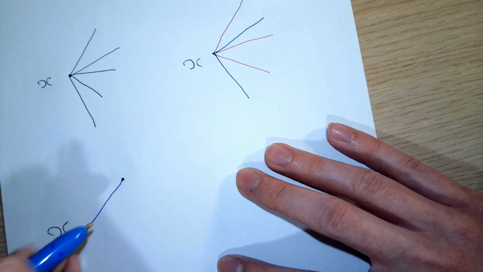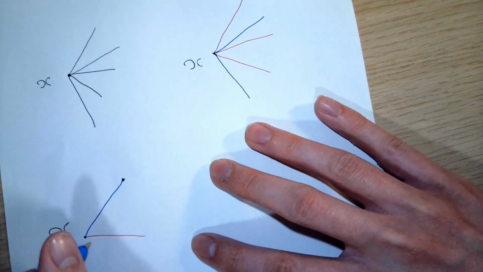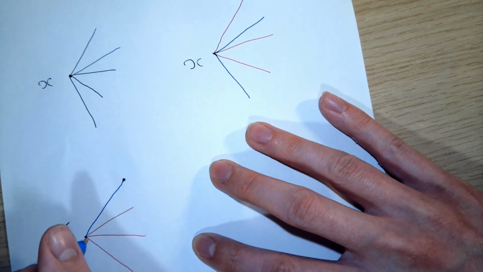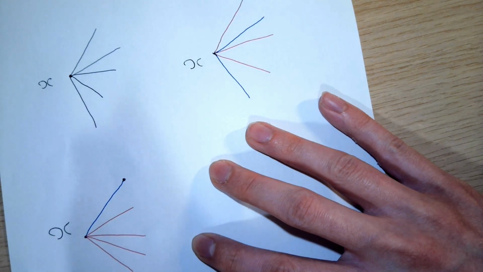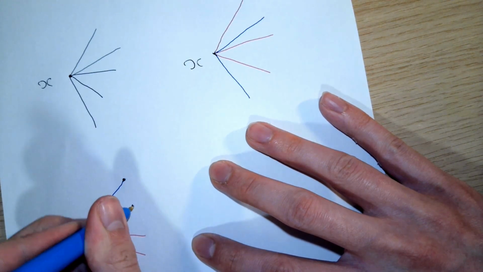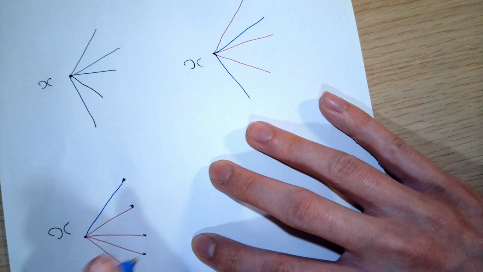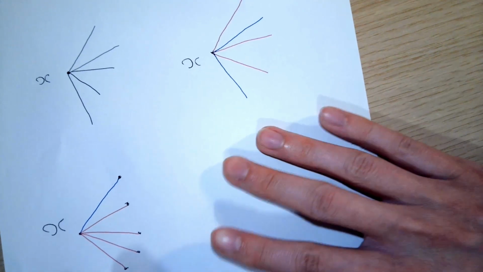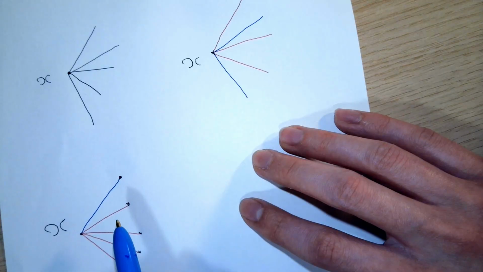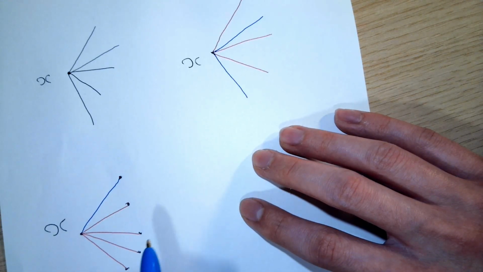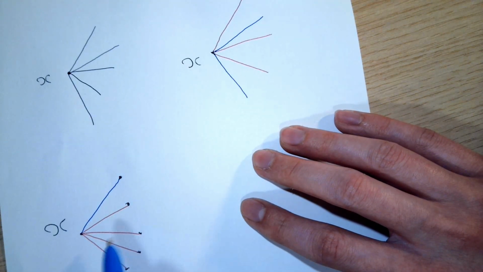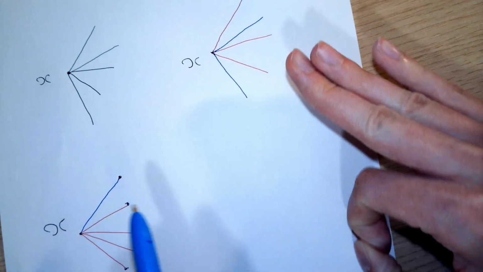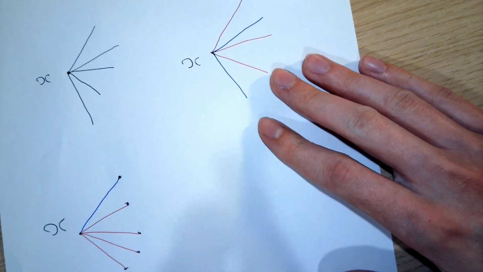So these remaining 4 edges must all be red. 1, 2, 3, and 4, like that. And you can do a similar game with 2 red edges, 4 blue edges, etc. So you're guaranteed that at least 3 of the edges are going to be red, or at least 3 of the edges are going to be blue.